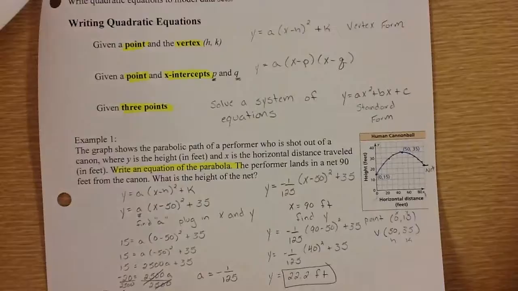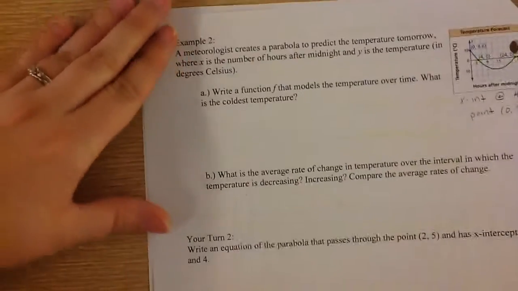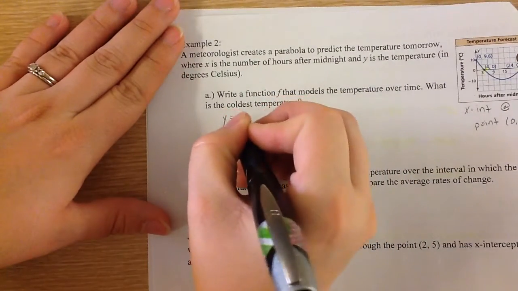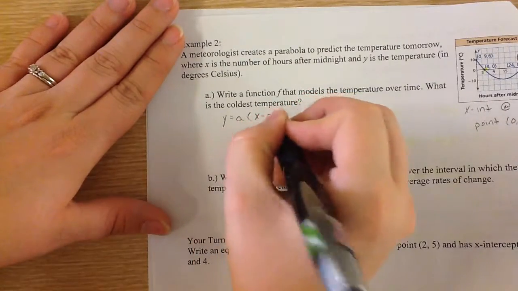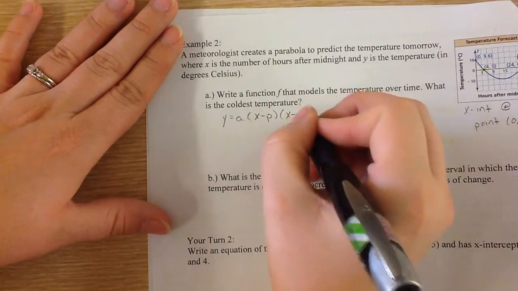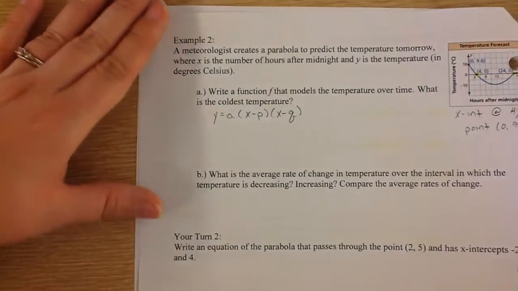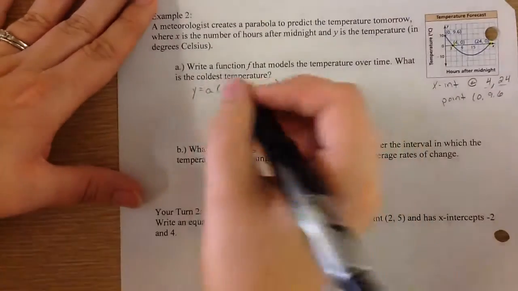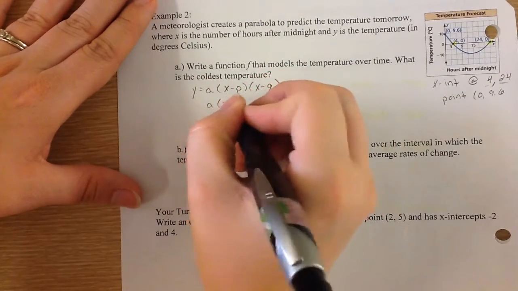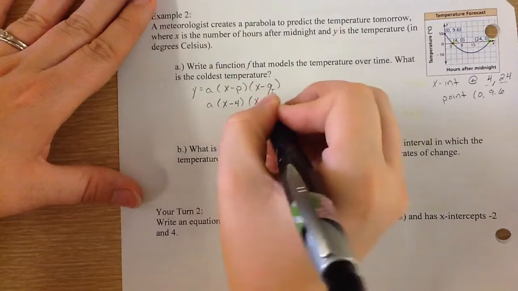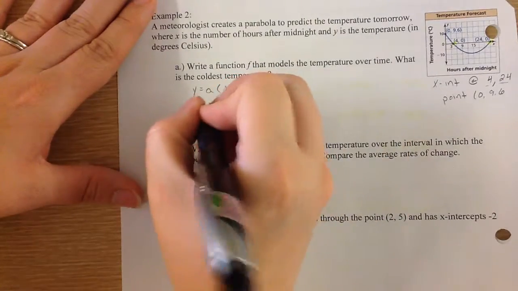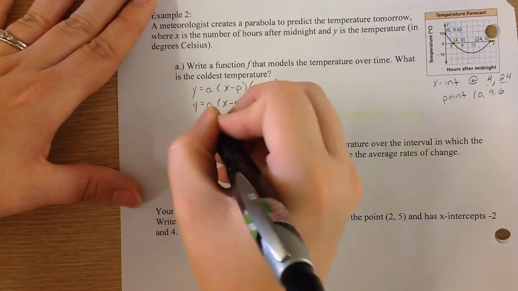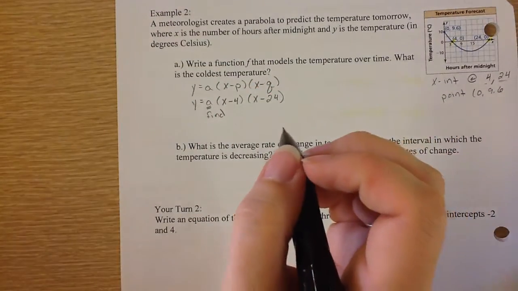So if we know a point and the x-intercepts, we can use the intercept form. The intercept form looks like this again, y equals a times (x minus p) times (x minus q), where p and q are the intercepts. So p is 4, q is 24, it doesn't matter which one. So y equals a(x minus 4)(x minus 24). Again, the only thing we're missing is a. We need to find a.